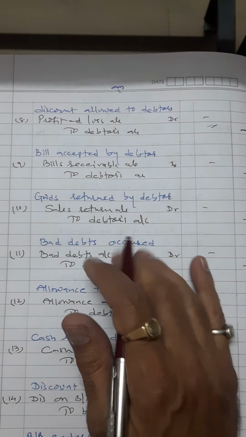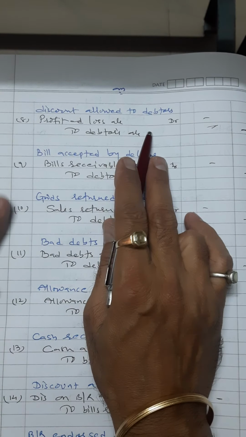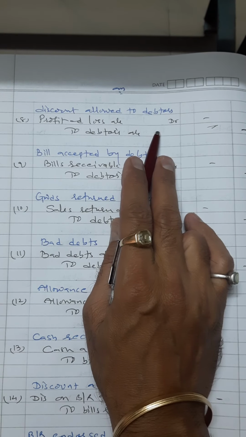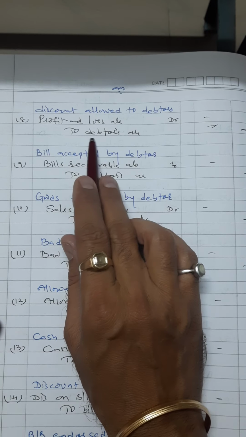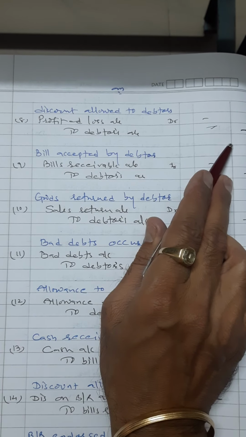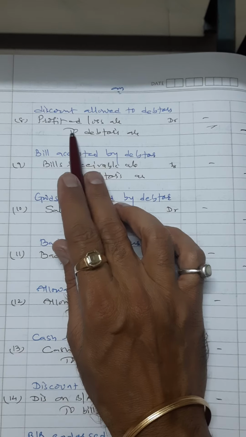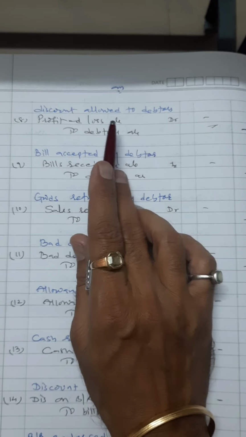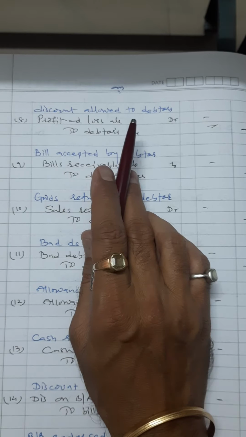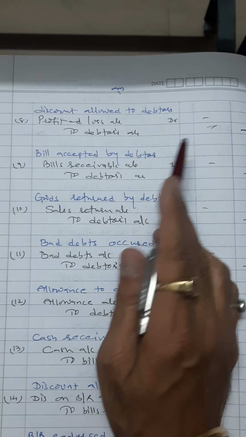Then after eighth entry is discount allowed to debtors. Profit and loss account will be debited and debtors account will be credited, or you may debit discount account to debtors account, and then after profit and loss account will be debited and discount account will be credited.